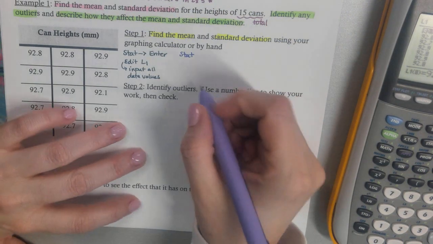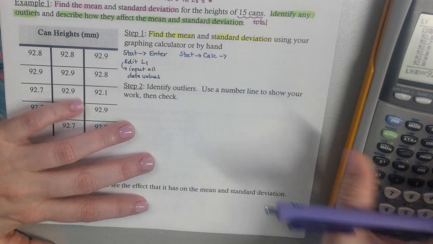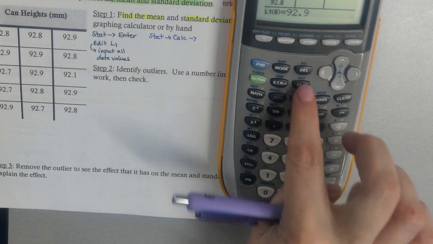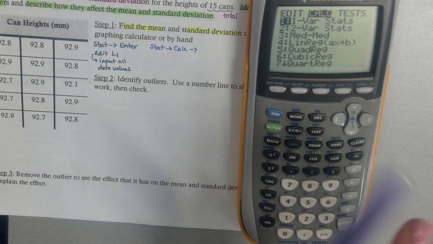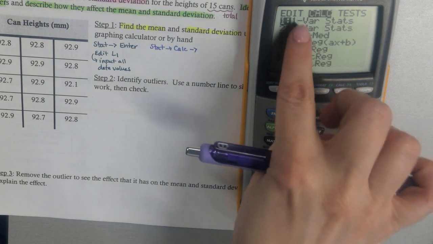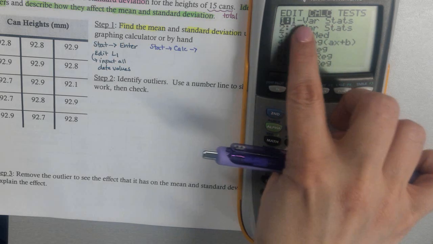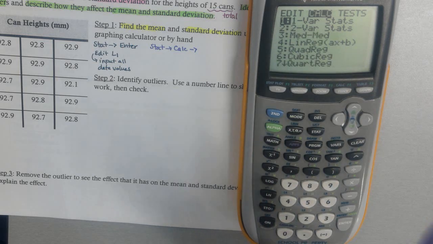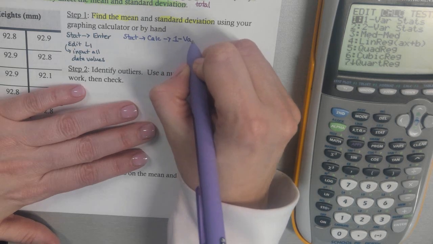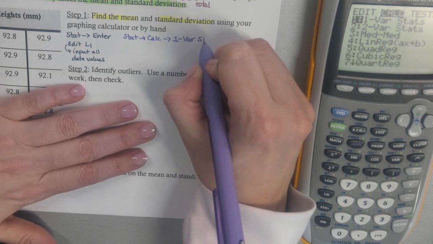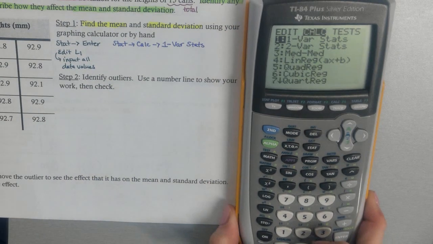And then what we're going to do is go to stat, arrow over to calc. This is where we have been on the screen before. We were using the regression before. Now we're going to use one-var stats, which stands for one variable statistics. So all you have to press is enter.